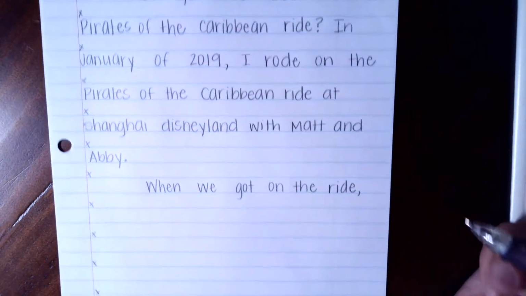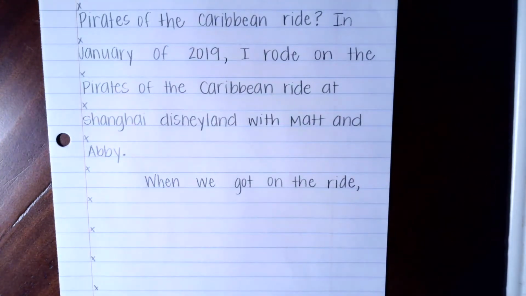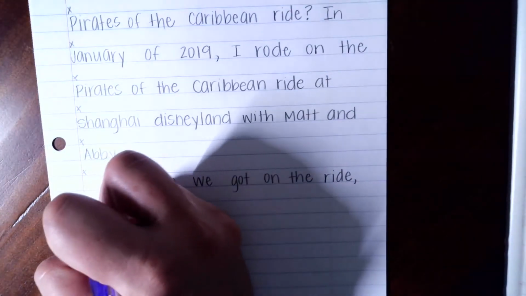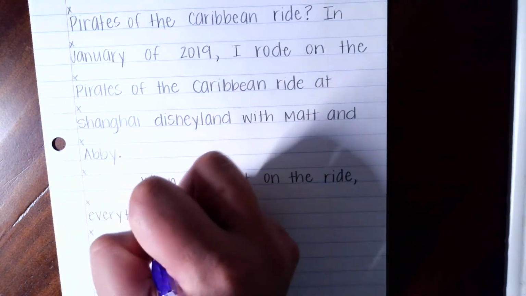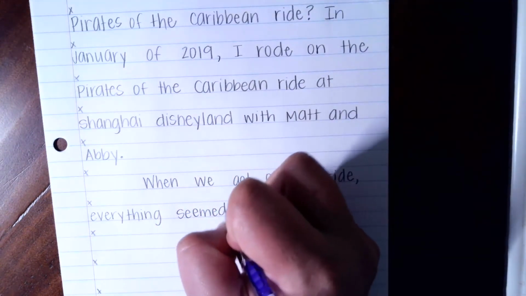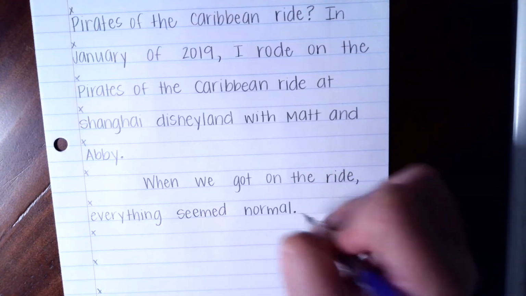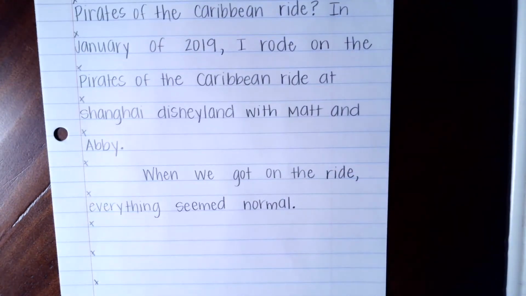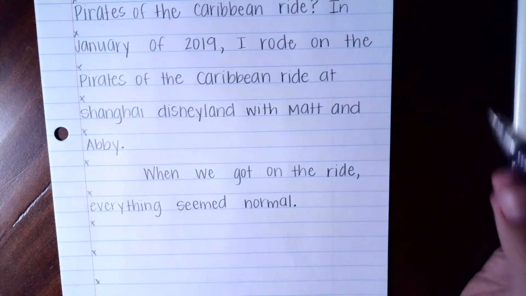Now, after all of your time order words, you always have to put a comma that lets your reader take a breath. So when we got on the ride, everything seemed normal. Okay, there's one sentence. I have my time order phrase in this case.